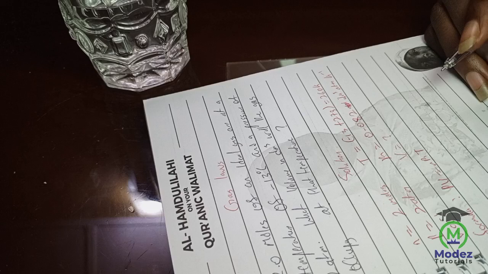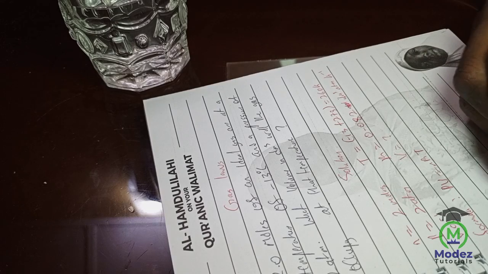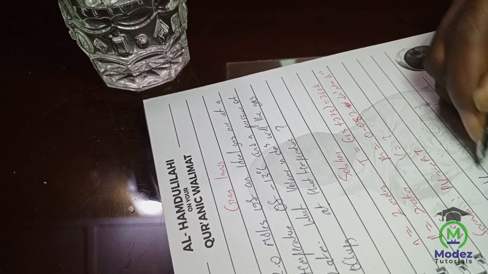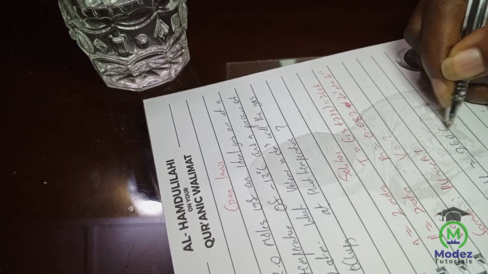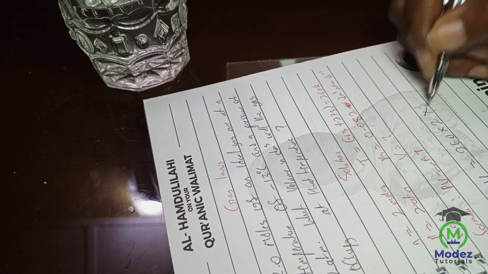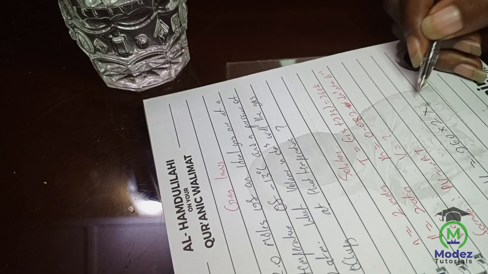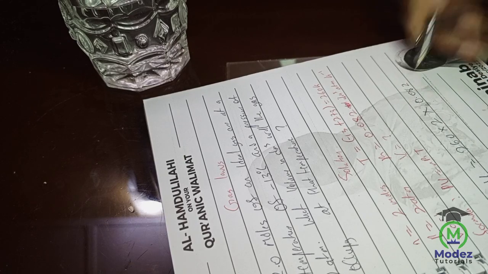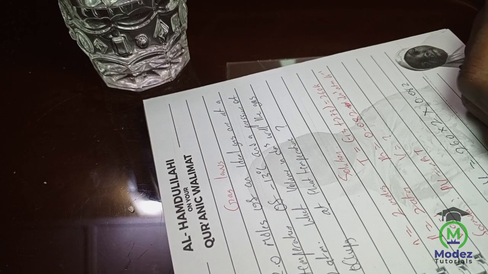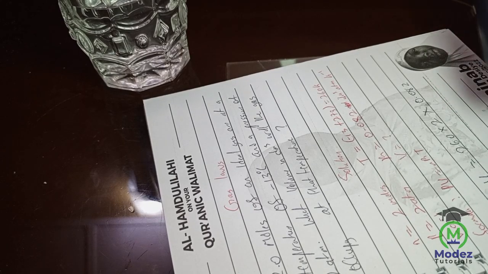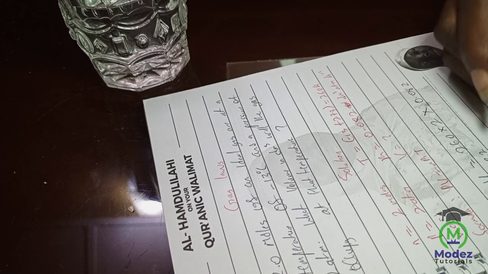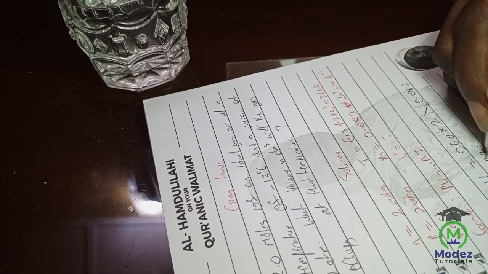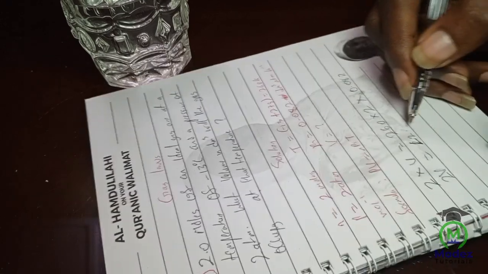So P is 2 times the volume, which is what we're looking for. Then 260 times 2, which is number of moles, times temperature, times 0.082. So 2V will be equals to 260 times 2 times 0.082, which is 42.64.